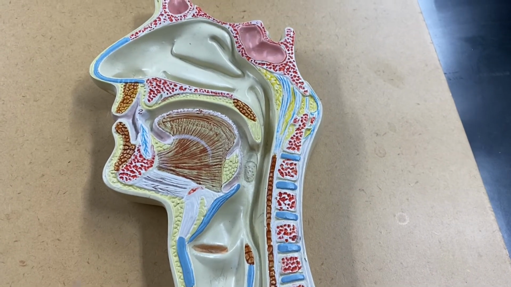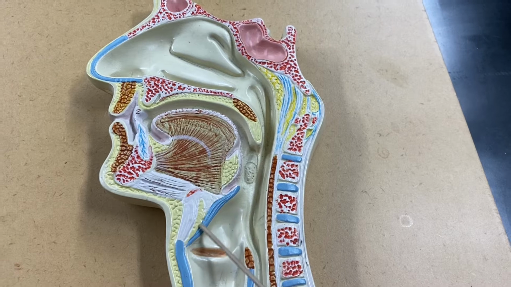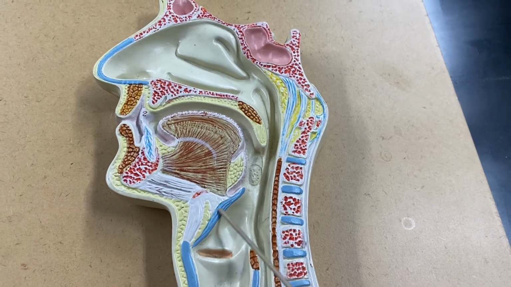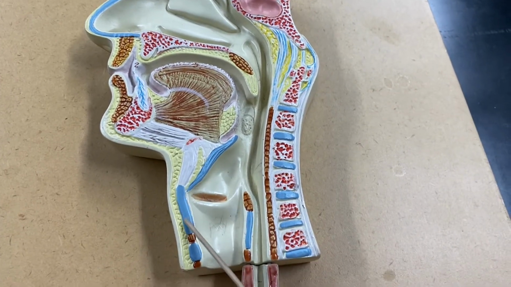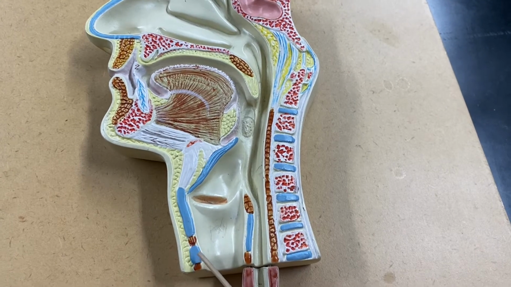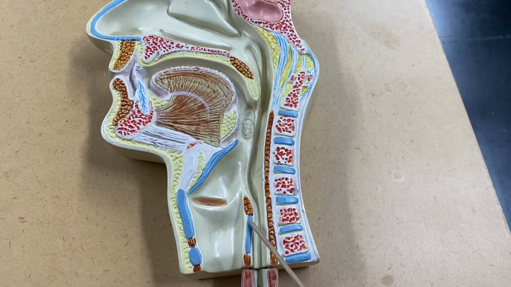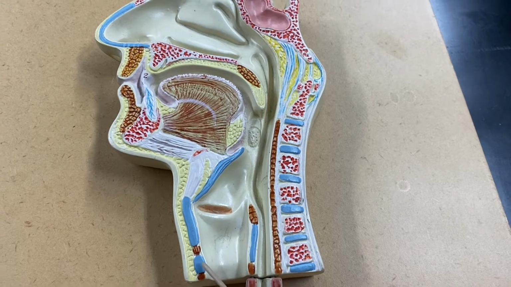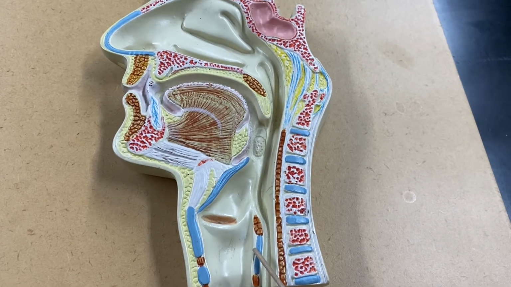Well, I guess I need to mention that this cartilage over here is epiglottis. This cartilage is thyroid cartilage, and this little part here and a bigger part on the posterior side is cricoid cartilage.